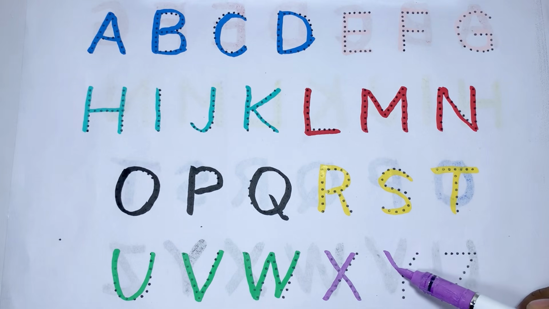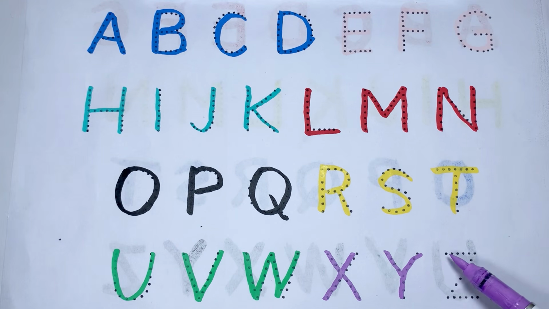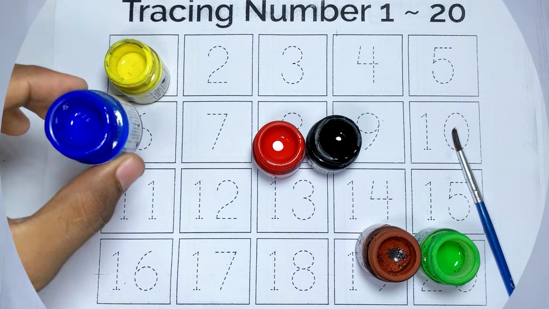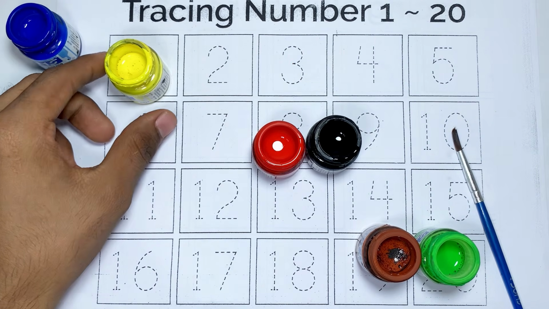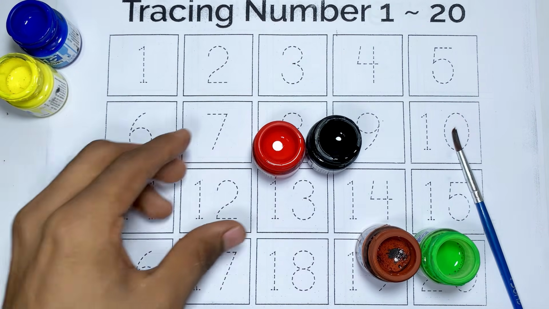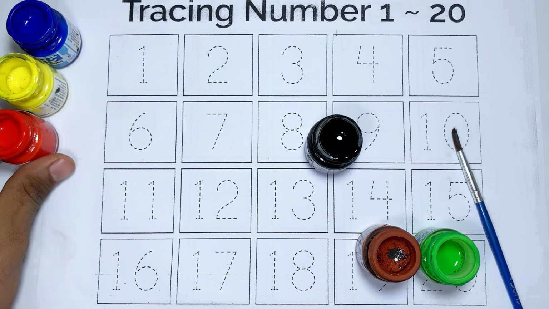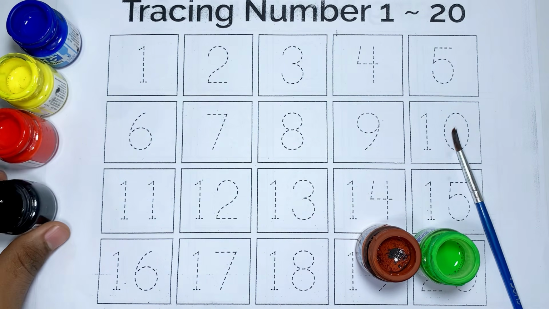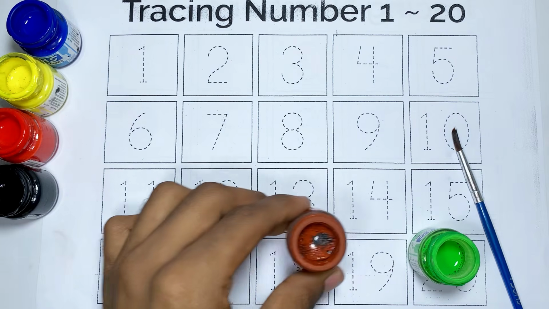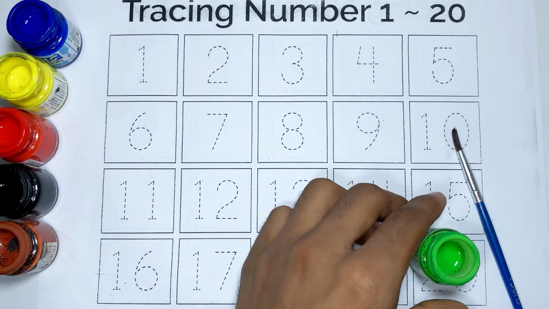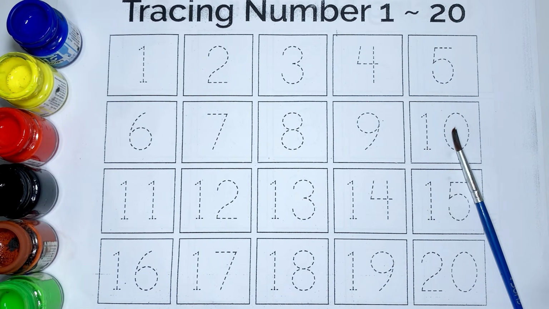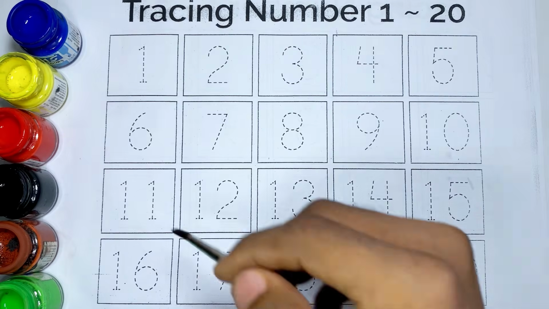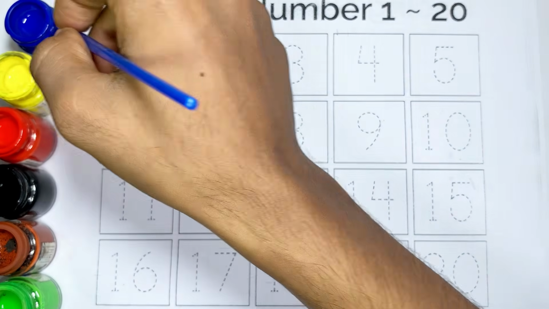X for xylophone. Y for yo-yo. Z for zebra. Blue color, yellow color, red color, black color, brown color, and green color. Kids, now you draw one and use blue color.